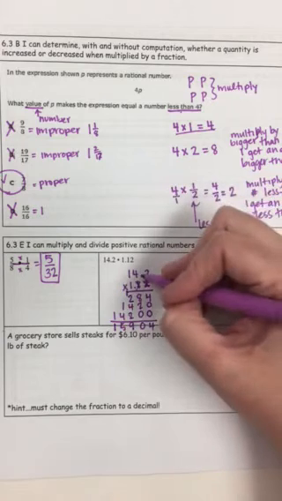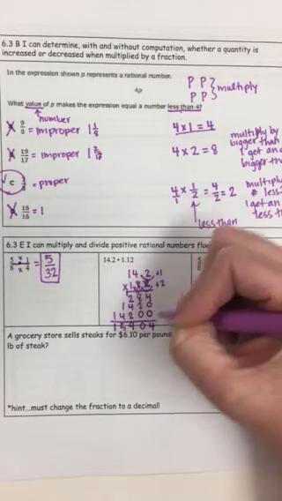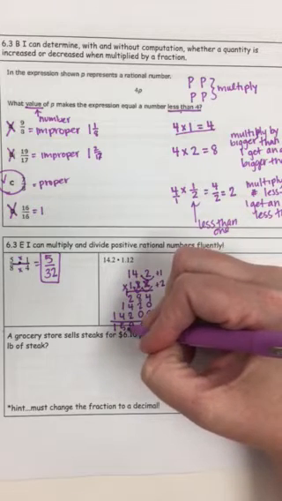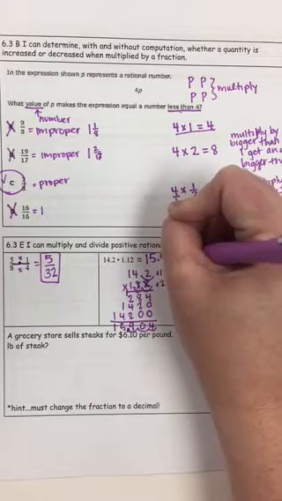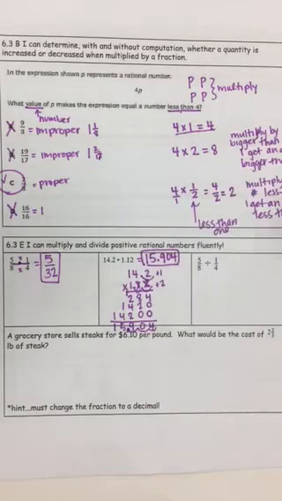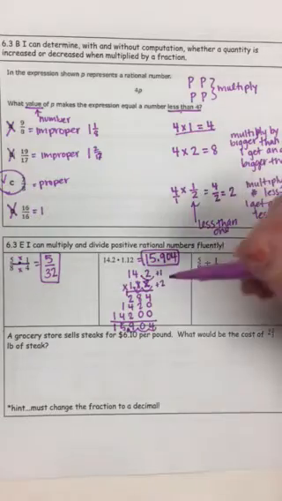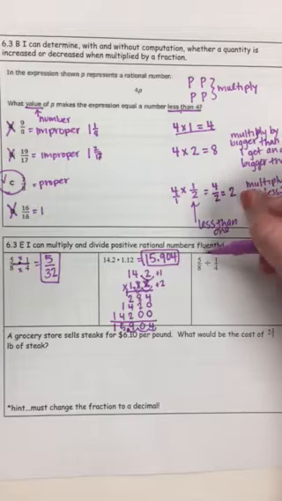Now we have to count our decimal places. I have 1 decimal place here. I have 2 decimal places here, which means I'm going to have 3 decimal places total. So my answer is 15.904. Since we're not having to put this on our grid or answer it any other way, I can leave it as 15.904. So that leads us to the 5/8 divided by 1/4.